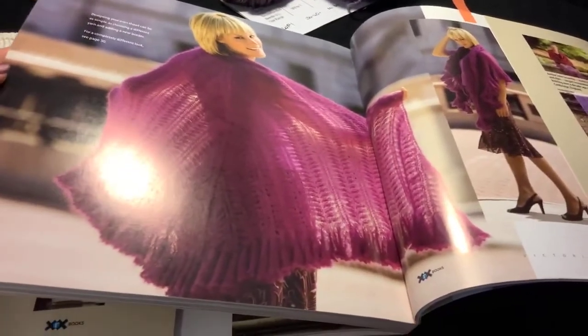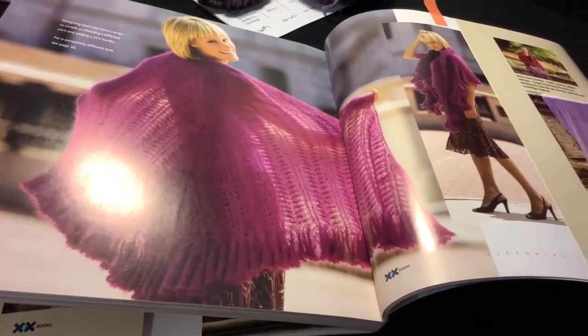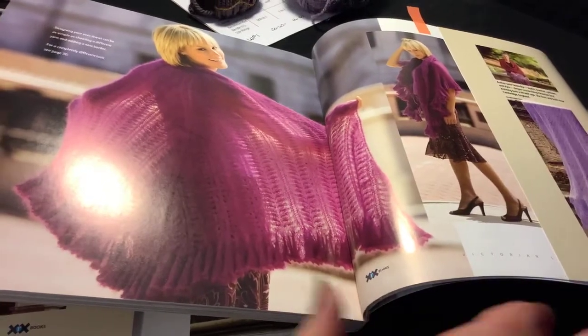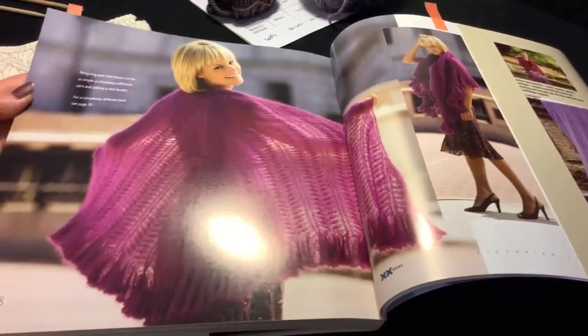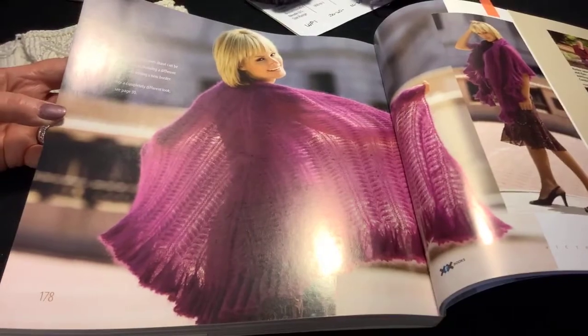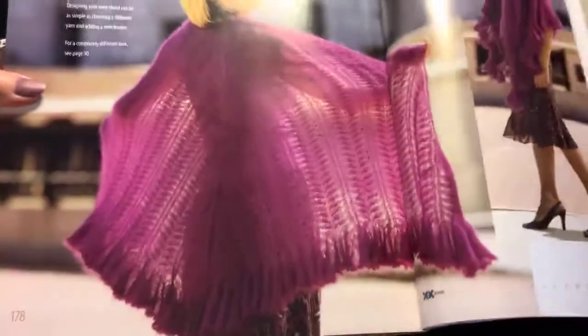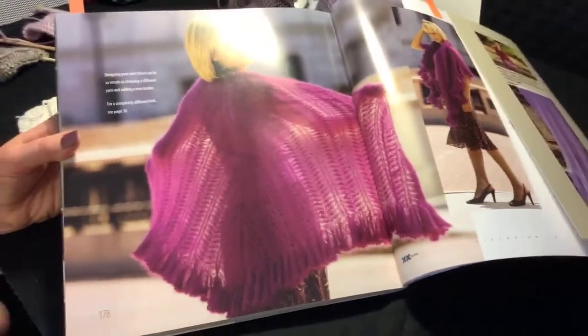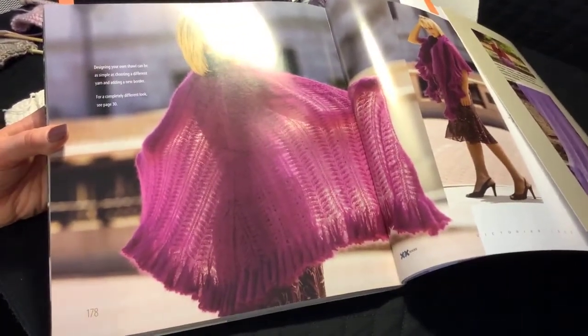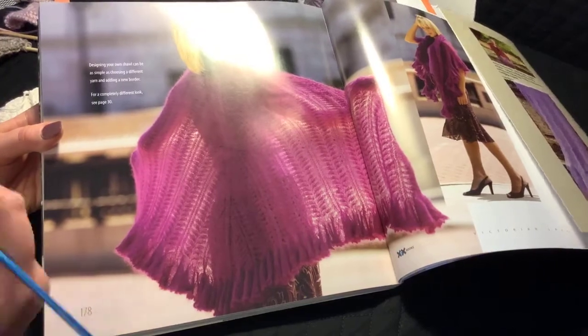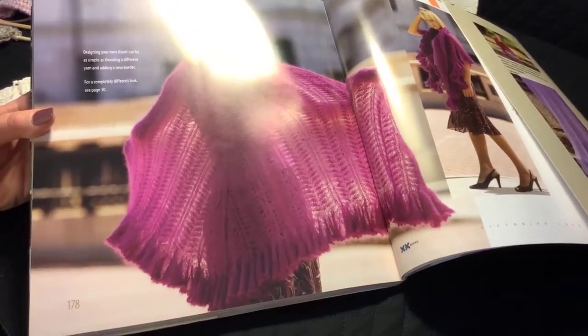And depending on what the pattern is and who the designer is, they may be using a certain yarn for a specified reason. They might be sponsored by the yarn company or the pattern company. They may have a preference. All sorts of reasons that could be.